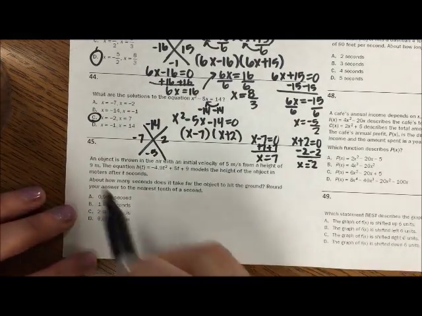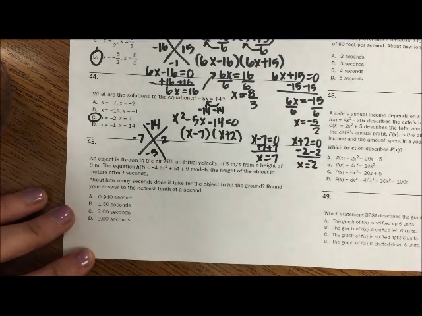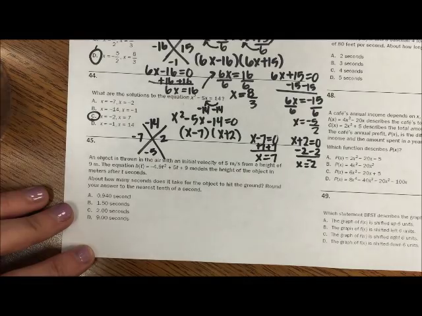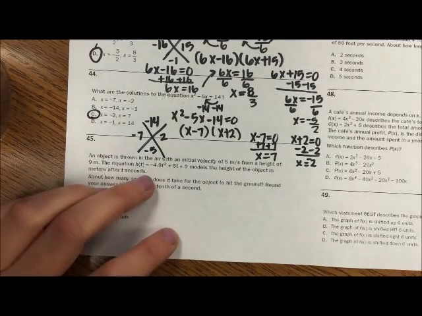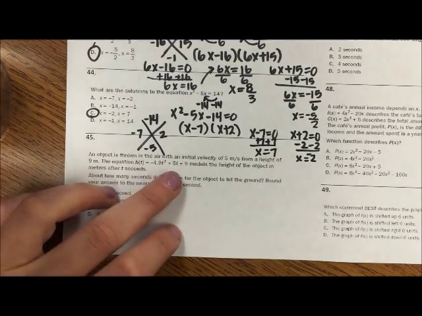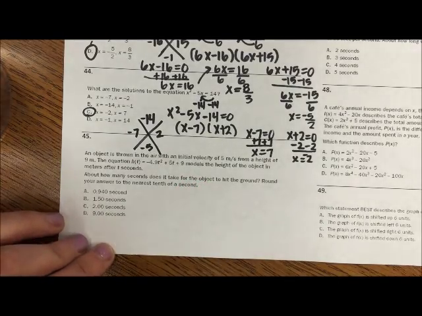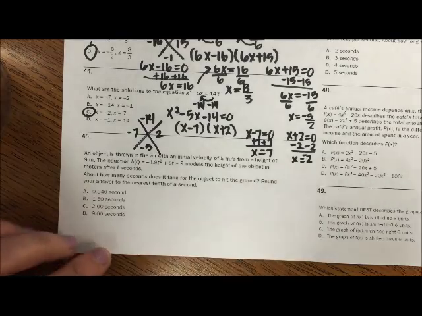All right, 45. An object is thrown in the air with an initial velocity of 5 meters per second from a height of 9 meters. The equation h of t equals negative 4.9 t squared plus 5t plus 9 models the height of the object in meters after t seconds. How many seconds does it take for the object to hit the ground?